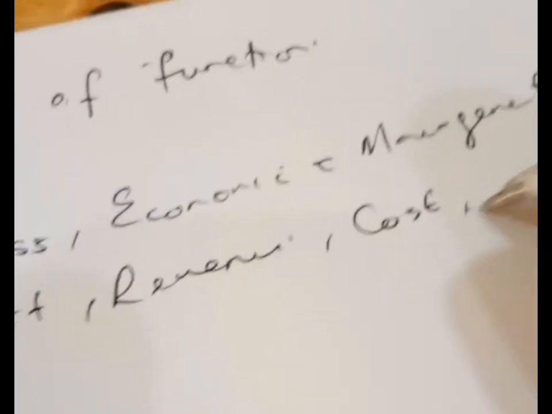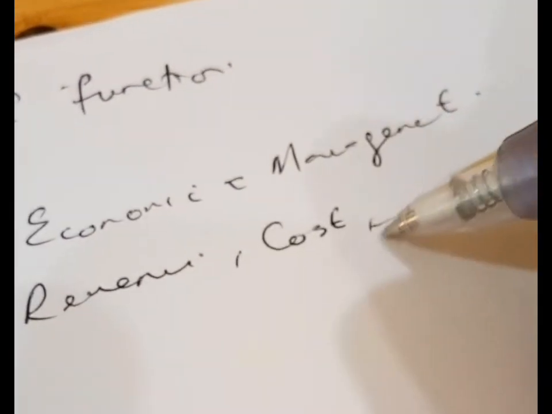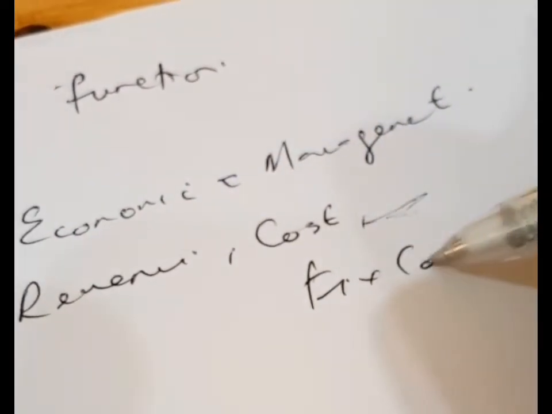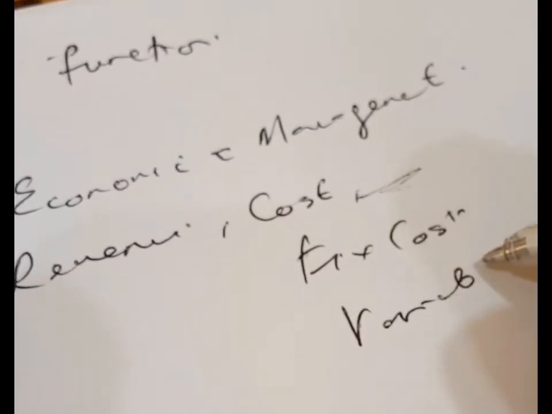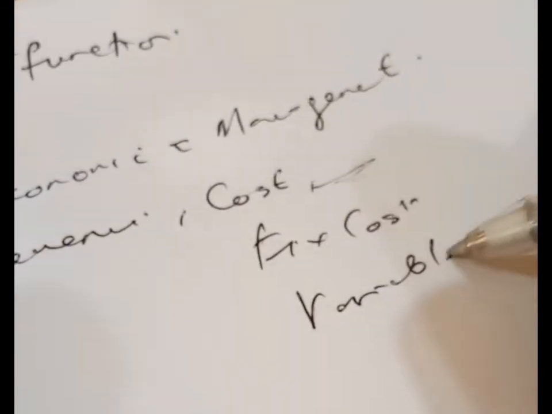What else? For cost, we have fixed cost and variable cost. These are common functions in business and economics. Okay, we also have demand and supply.